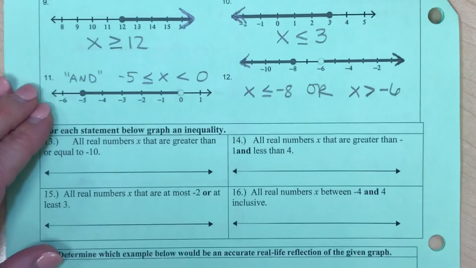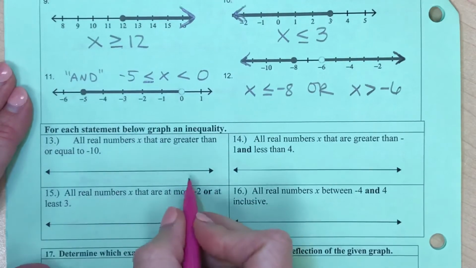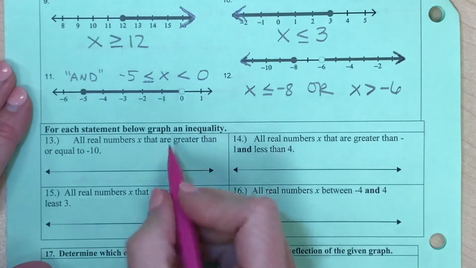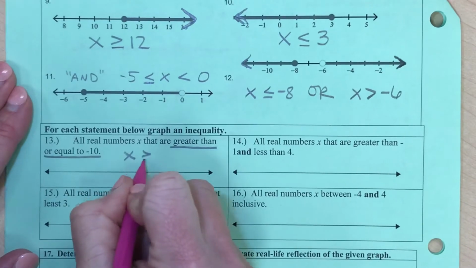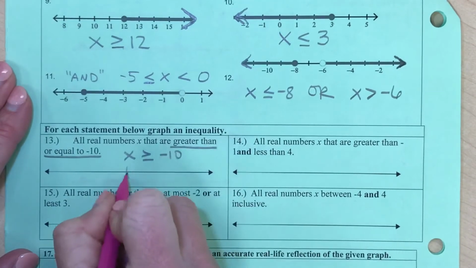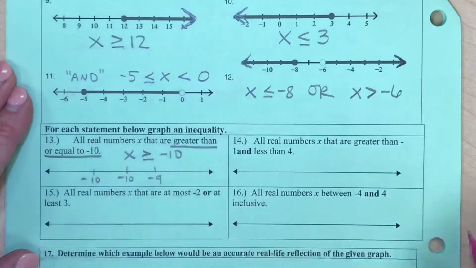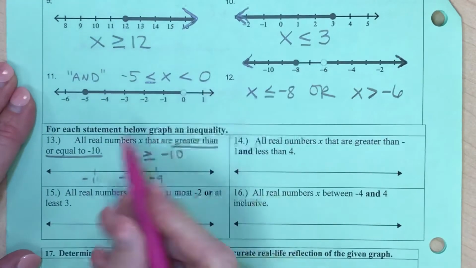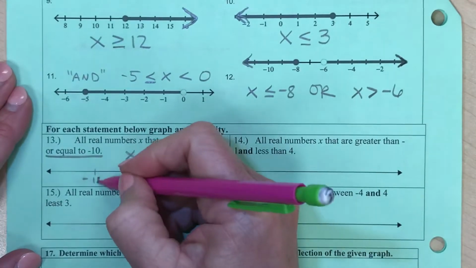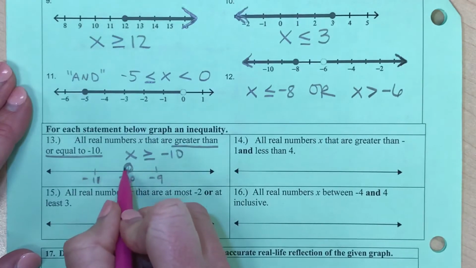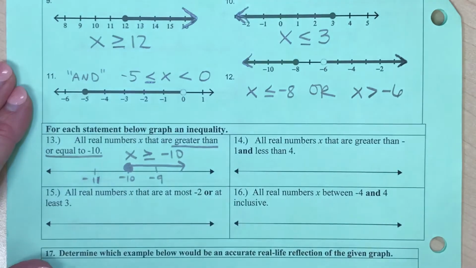Okay, now for number 13 here, we're going to actually draw the picture. So it says, all real numbers that are greater than or equal to -10. So greater than or equal to -10. I'm going to put -10 right smack in the middle of my graph. And then, oops, 11. Let me fix that. So a number bigger to the right, a number smaller to the left. And then I'm going to circle my -10 and fill it in.